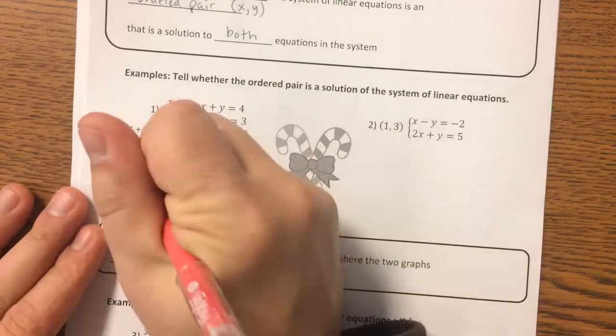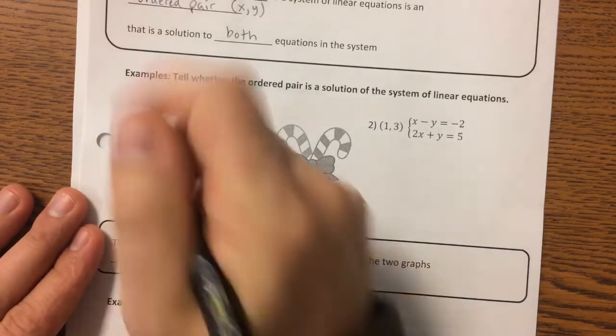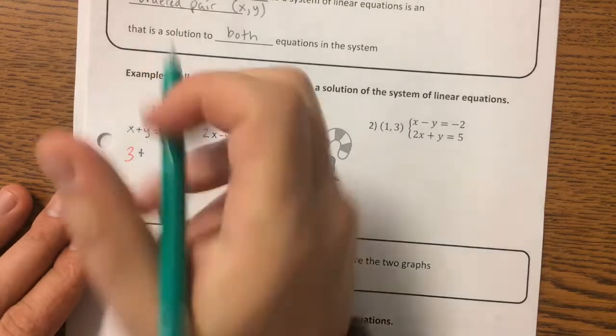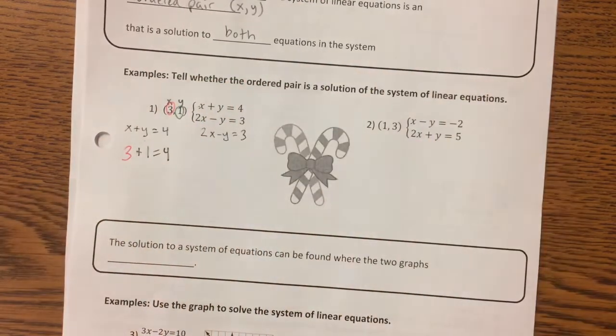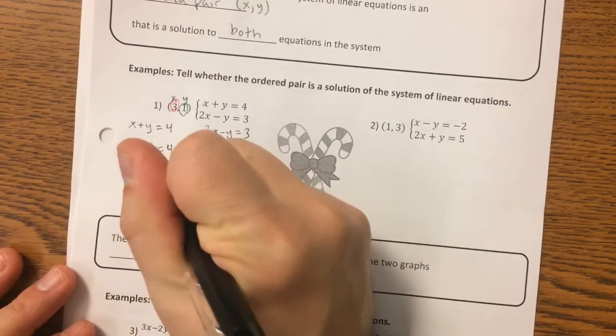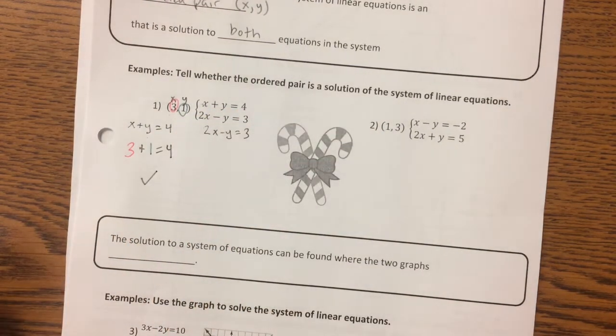So I've got 3 plus 1 equals 4 for this equation. Is that true? Yeah, so we know that 3 comma 1 is a solution to that equation. That doesn't necessarily mean it's a solution to the system, because to be a solution to the system, it needs to satisfy both equations. You got to check them both.